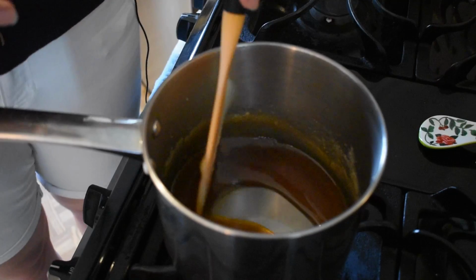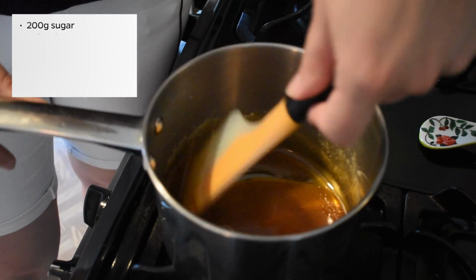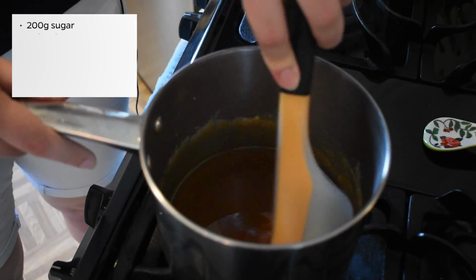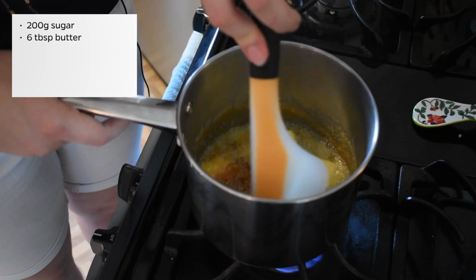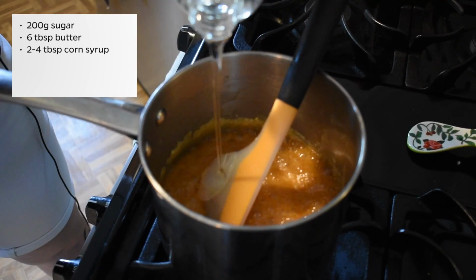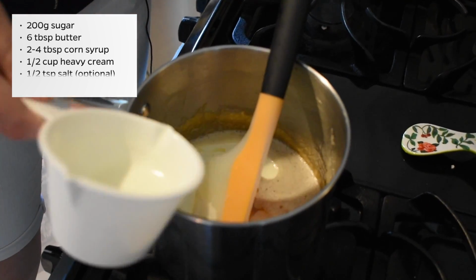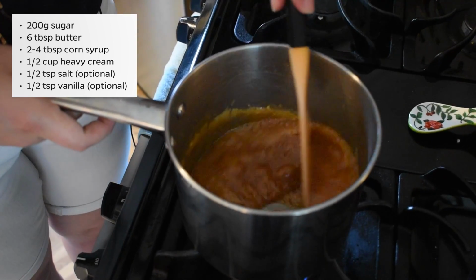Once we have our sugar caramelized in a beautiful golden brown color, that's my favorite, we're going to first be adding our 6 tablespoons of butter. You want to keep stirring this constantly while you add your light corn syrup and your heavy cream. This is the point where we're going to be putting in our candy thermometer.